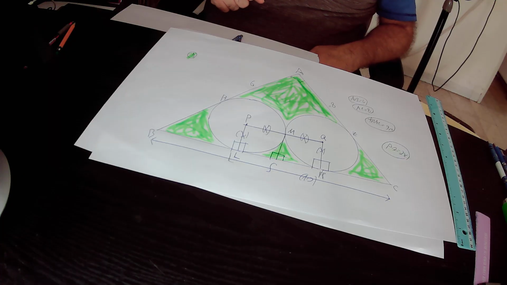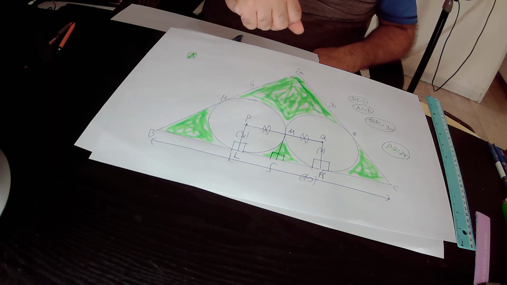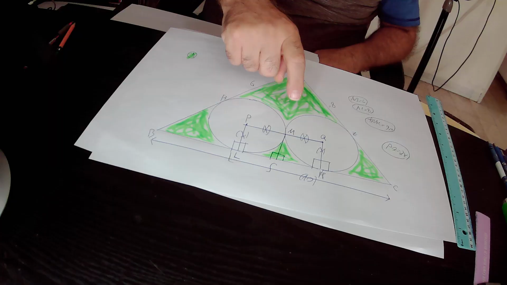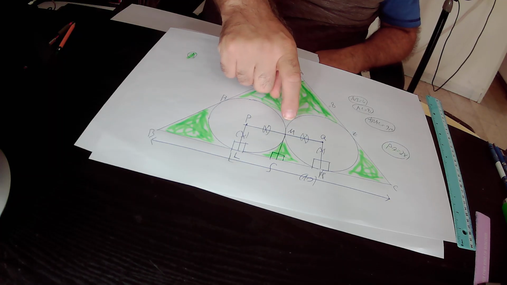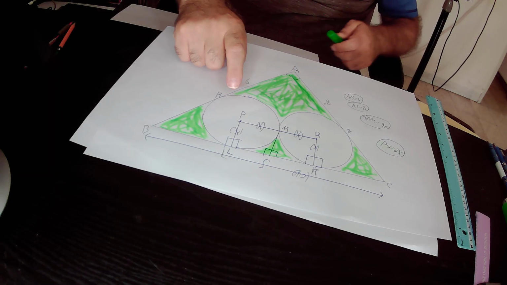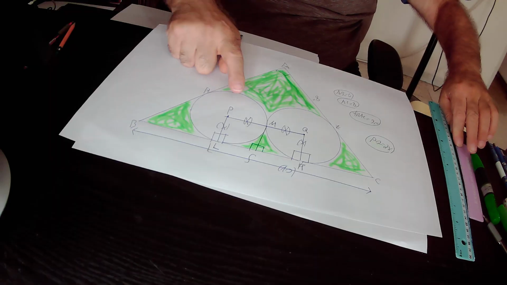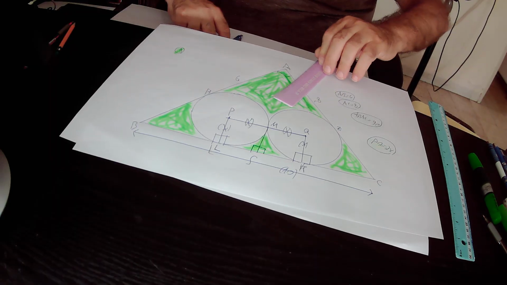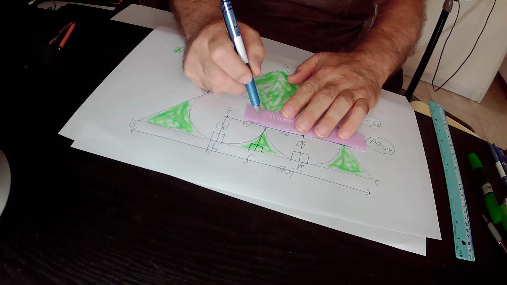Whenever a radius is drawn to the point of tangency, the tangent SM will be perpendicular to the radius MP. SM is perpendicular to MP, this angle is a right angle, according to rule 1.